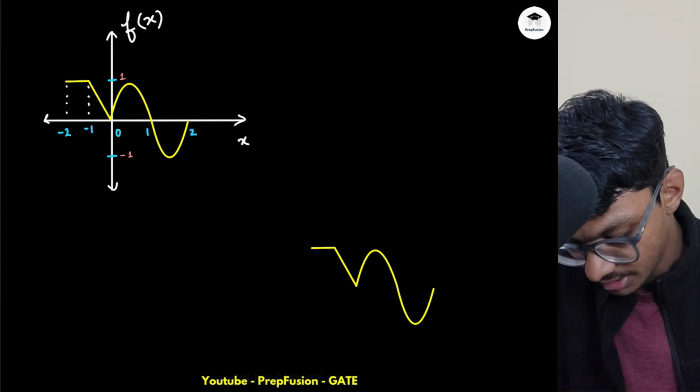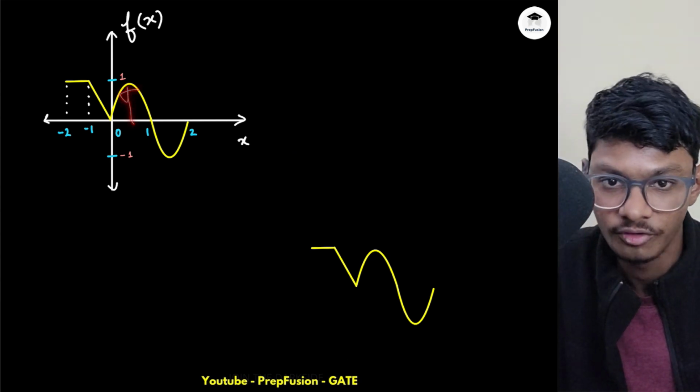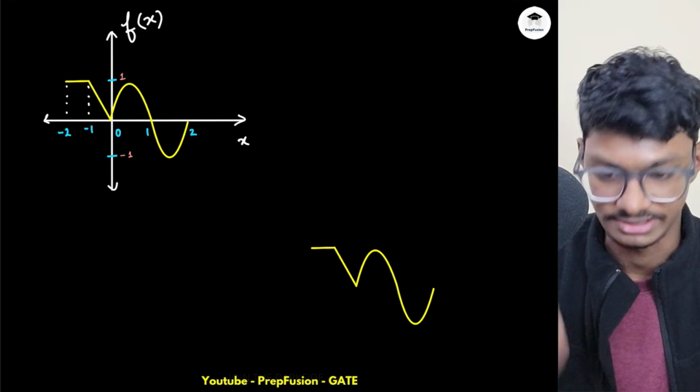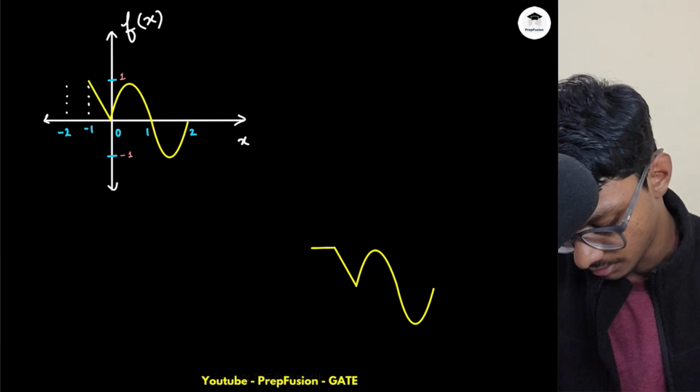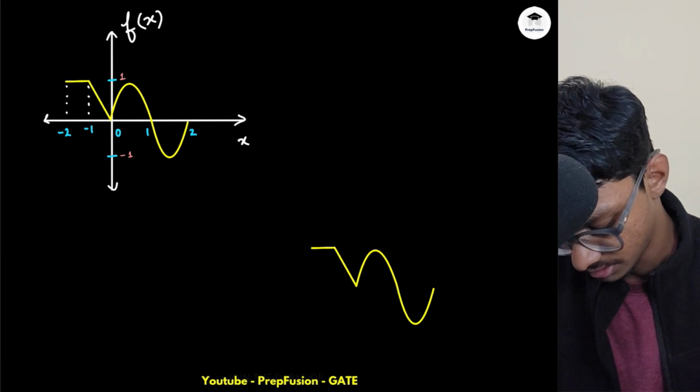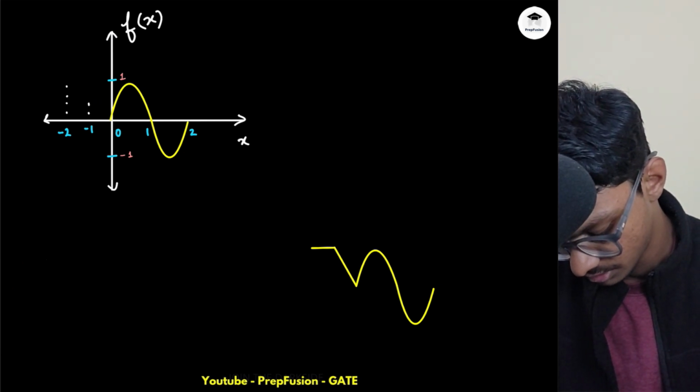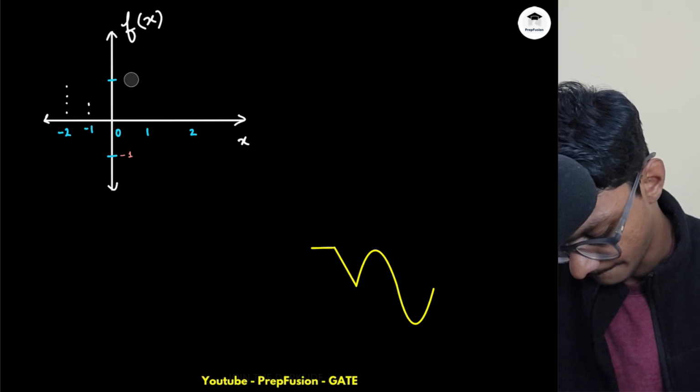So what is happening, this will get shifted by 1 unit above the x-axis, because I am adding 1 to this.